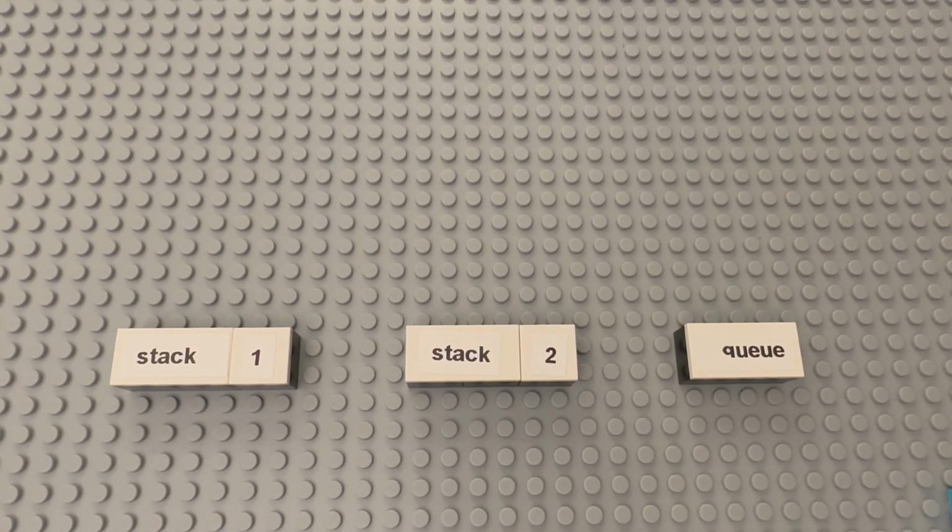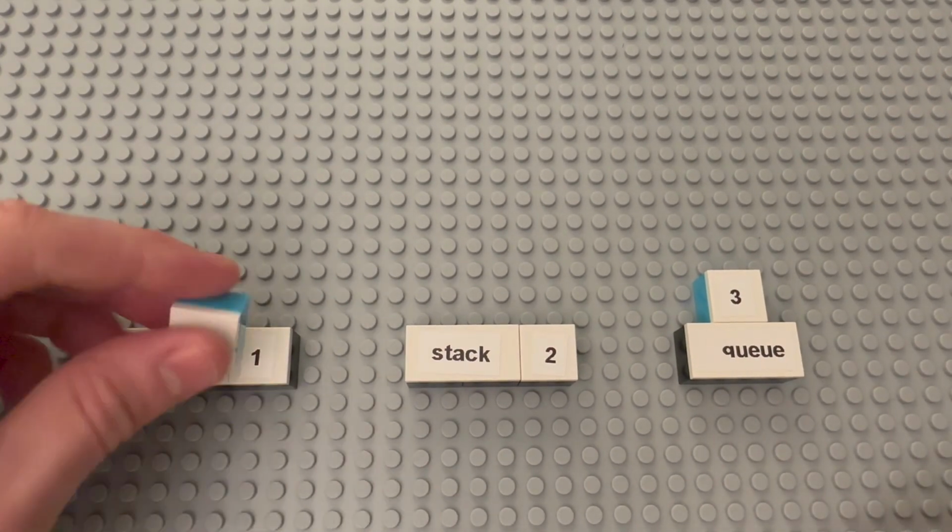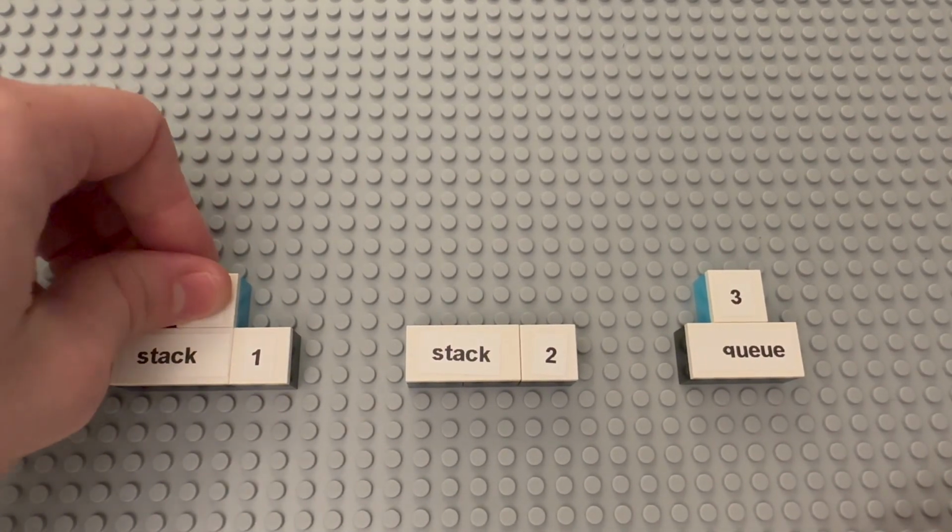But we'll get started. We're going to add our item 3 to our queue, the same way we did before. And all we're going to do is push that onto stack 1.